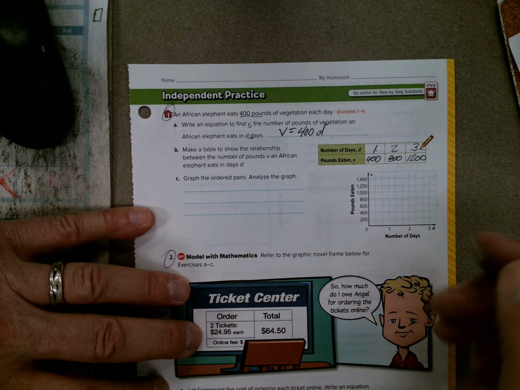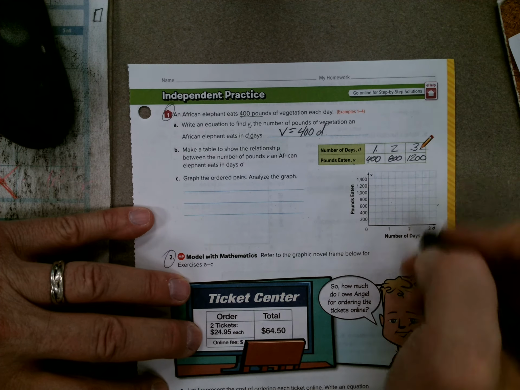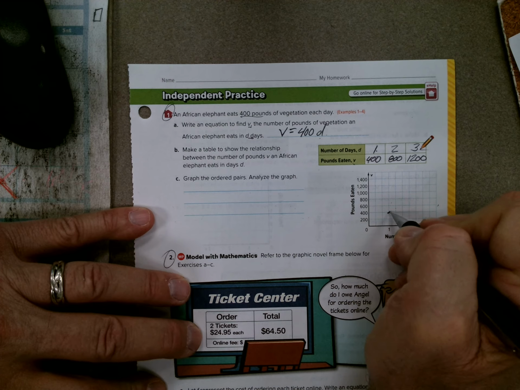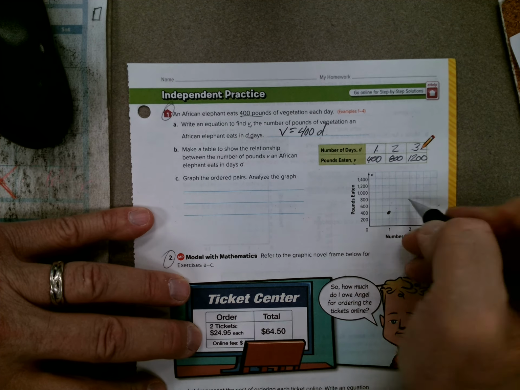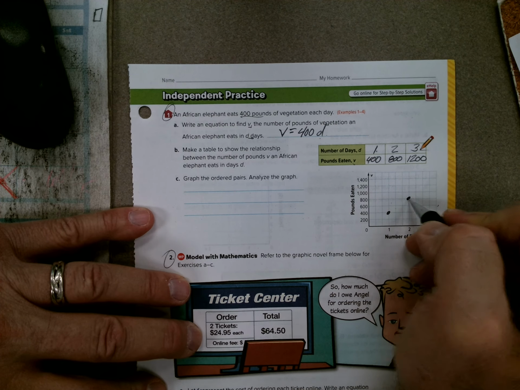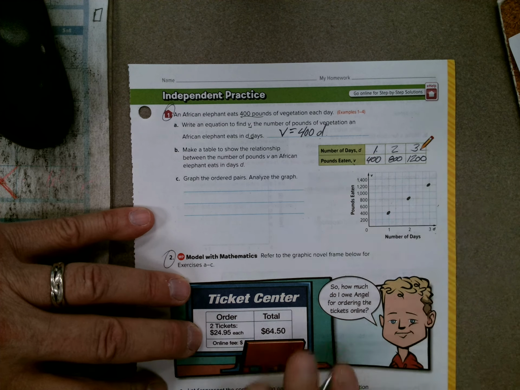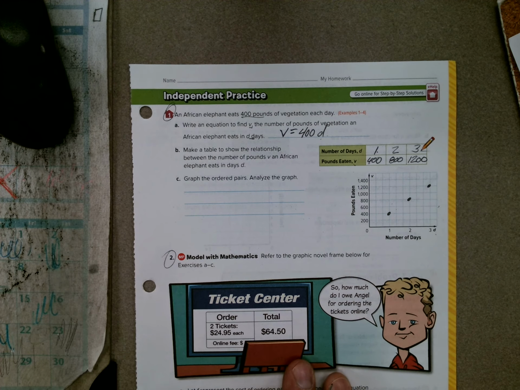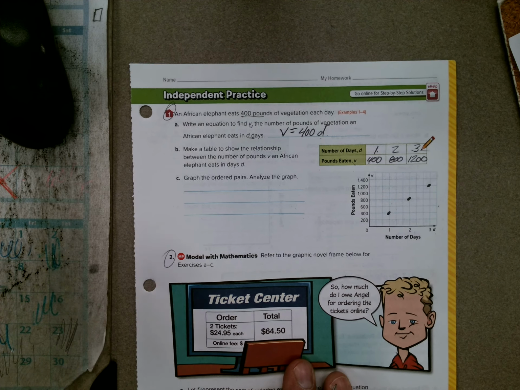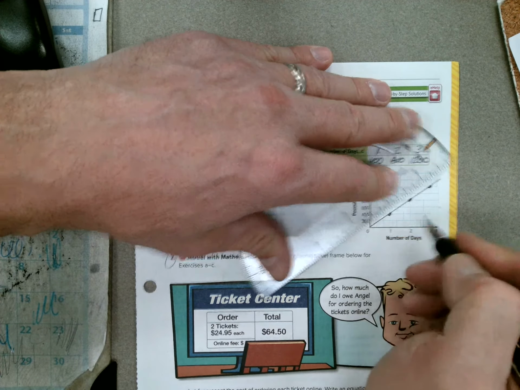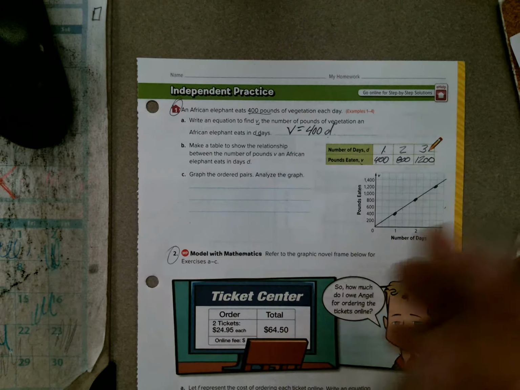And if we were to graph our ordered pairs, again, D is on the top, 1 and 400, over 2 and 800, 3 and 1200, right? And if we were to look and see if these were linear, are they? Well, let's find out. And they are.